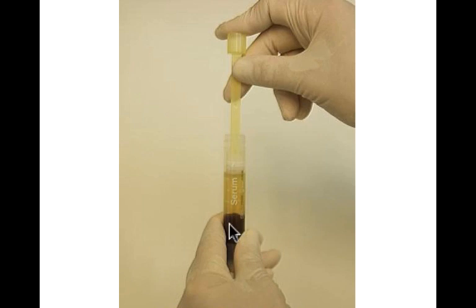If you put your blood inside a tube and let it stay, your blood is going to clot. Here is the clot at the bottom of this tube. What is remaining is a fluid on the top. This fluid on the top is called serum.